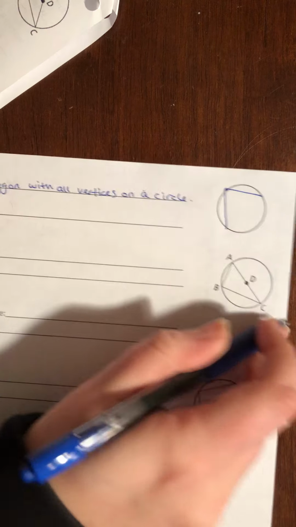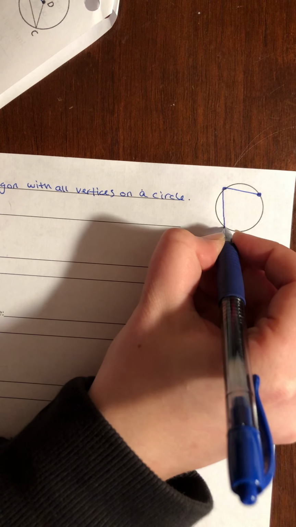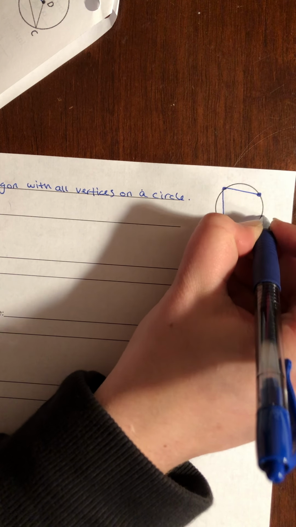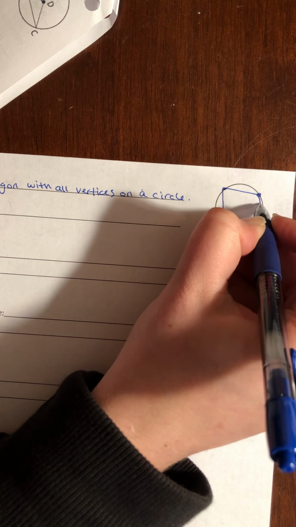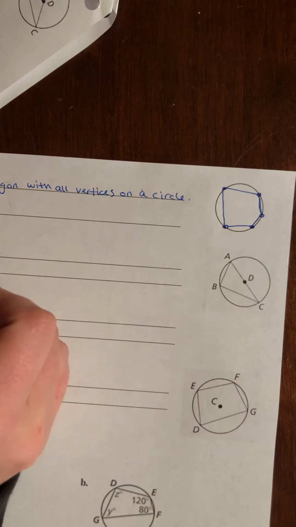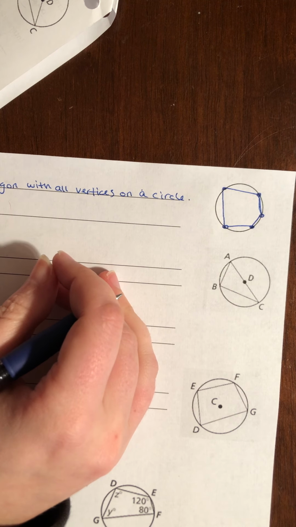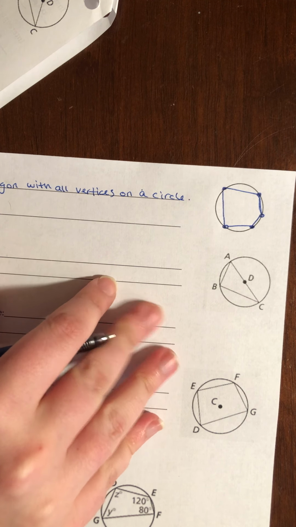So I'm going to make a polygon here. I could put the vertices somewhere on the circle. It's essentially just made up of a bunch of inscribed angles. And there you go. You have an inscribed polygon.